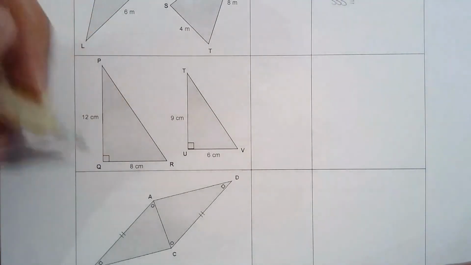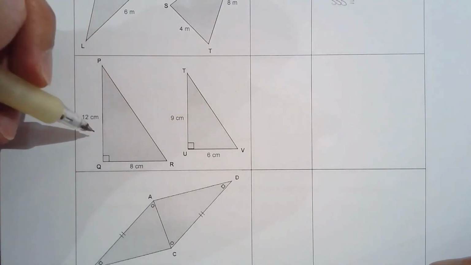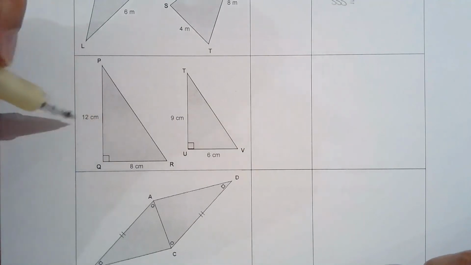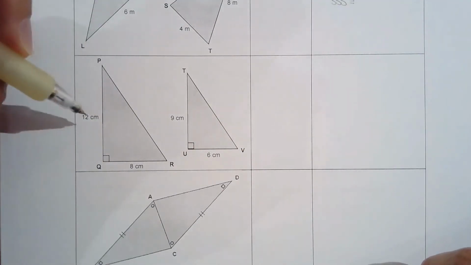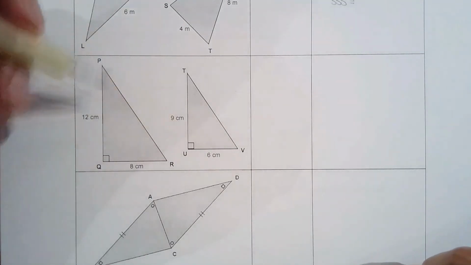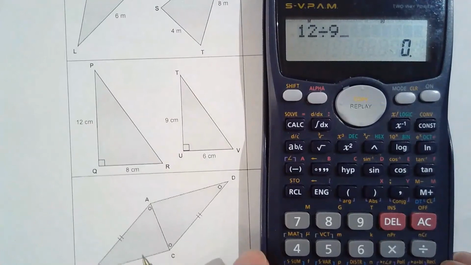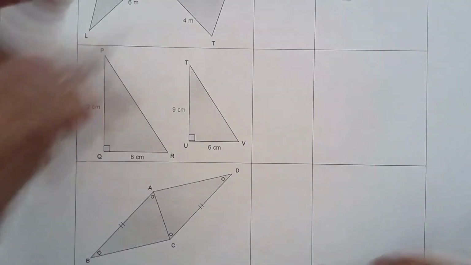These are not necessarily congruent. They're definitely not congruent. But are they similar? Okay, you can't just say they're similar. So what we have to do is check the ratios. Okay, let's see. So let's do 12 over 9, 8 over. Yes, they are. Okay, so they are similar.